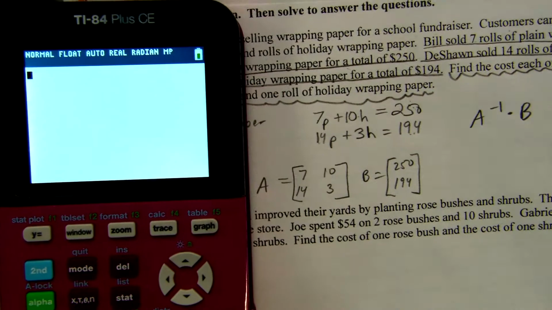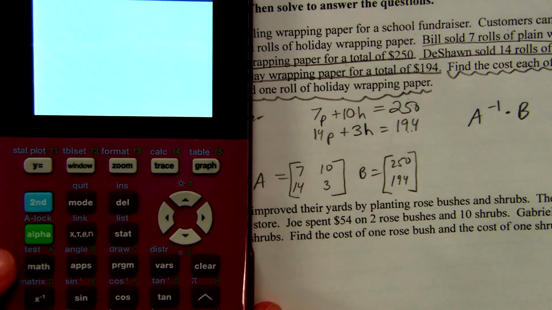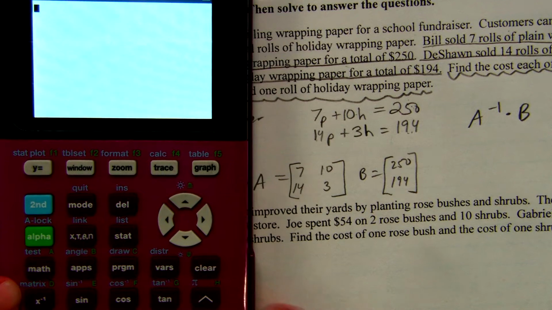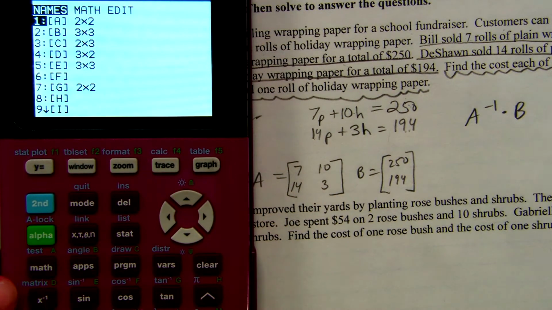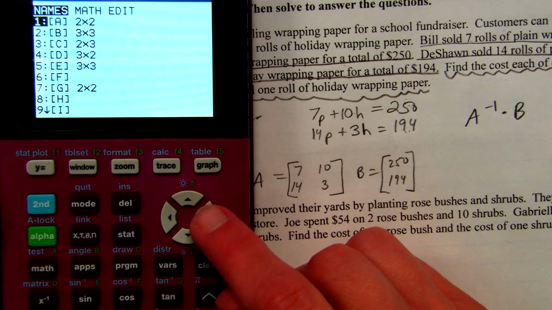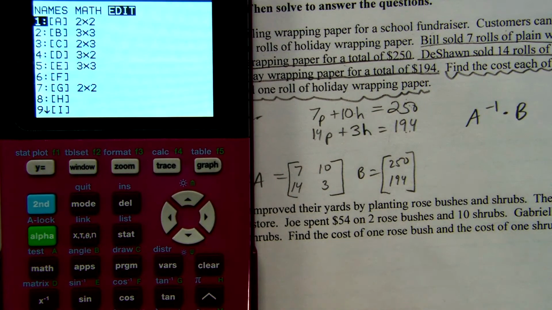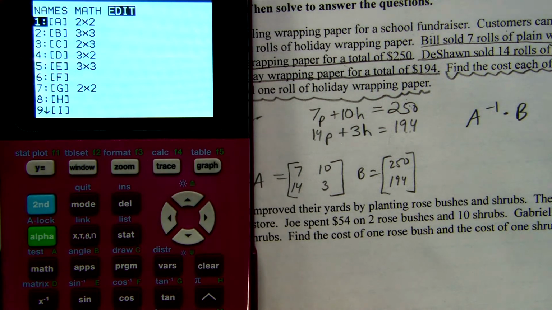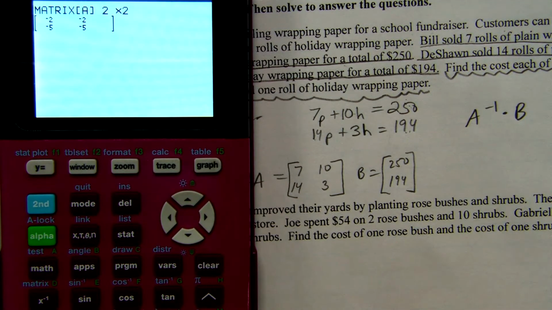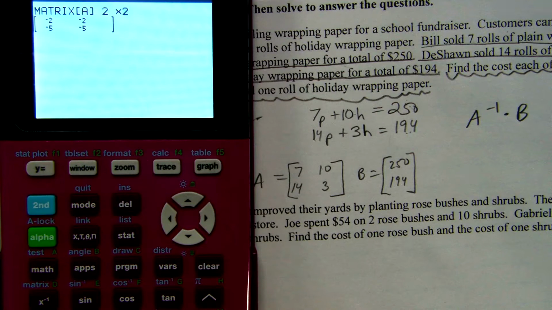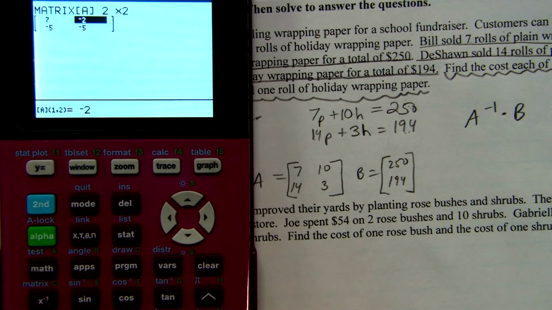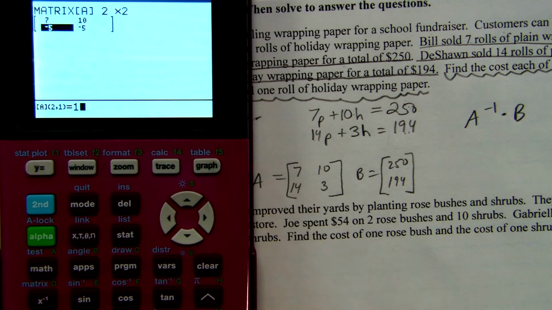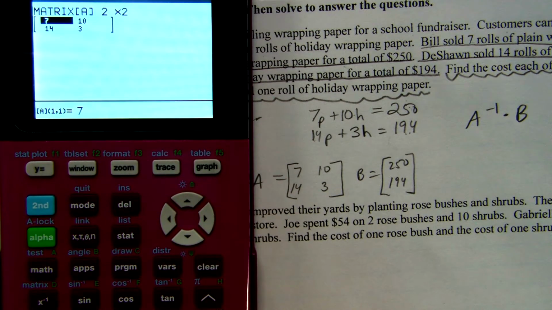So first, you want to go in where it says matrix, which is right down here above the X to the -1 key. So you do second, hit that key, and you're in the matrix menu. To make a new matrix, you arrow to the right where it says edit. And I'm just going to use A and B, so I'm going to edit matrix A. It's already 2 by 2. I just need to go down here and put in 7, 10, 14, 3. So 7, enter, 10, enter, 14, enter, 3, enter.